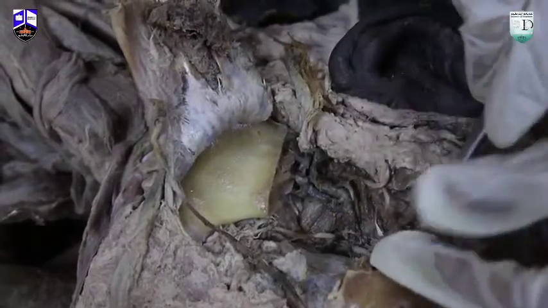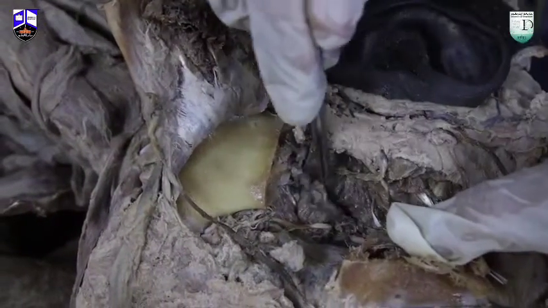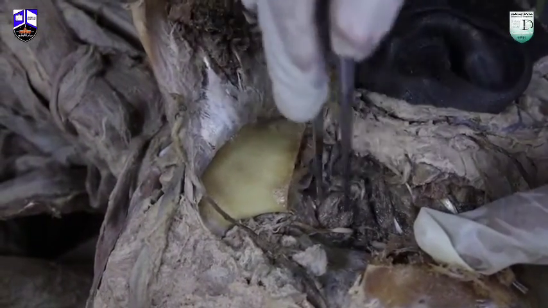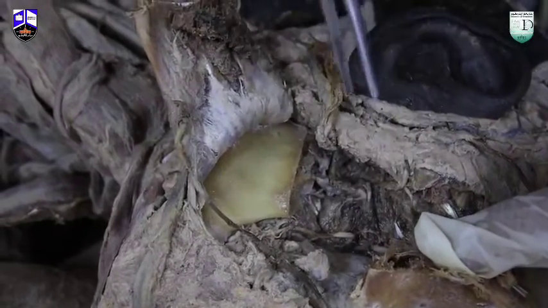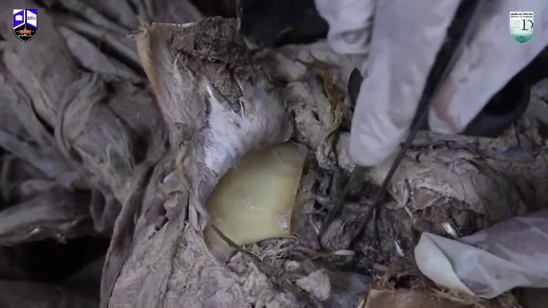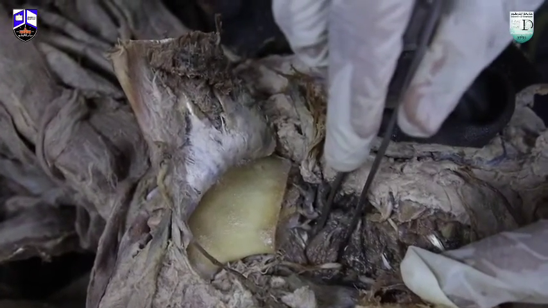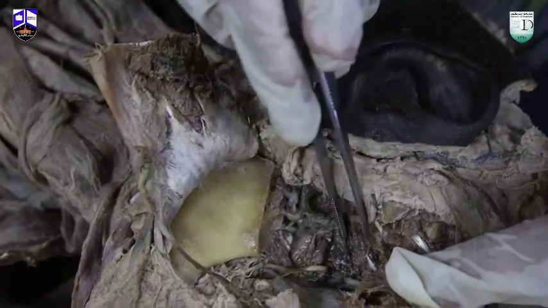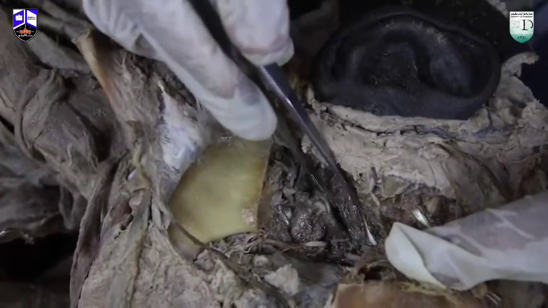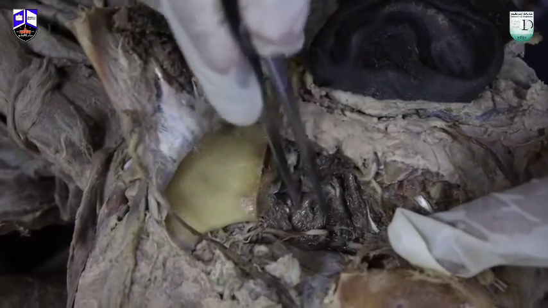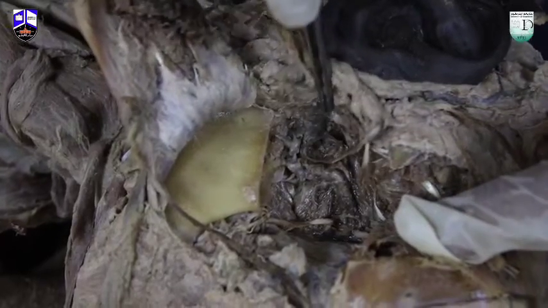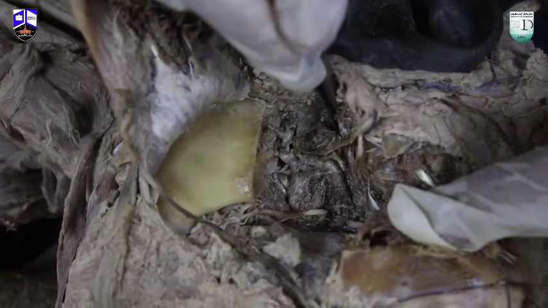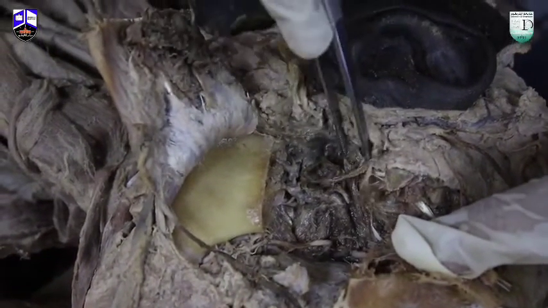The third muscle here is composed of an upper head, and this is the lower head of the lateral pterygoid muscle. The lower head originates from the lateral surface of the lateral pterygoid plate, and the upper head originates from the roof of the infratemporal fossa. Both pass laterally to be inserted into the condyle as well as the articular disc of the temporomandibular joint.